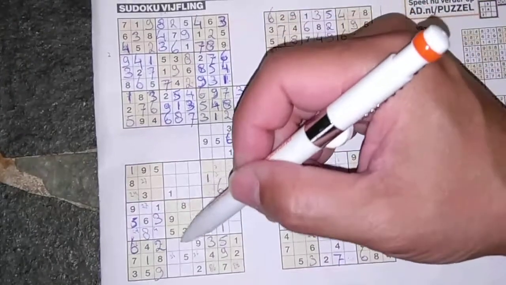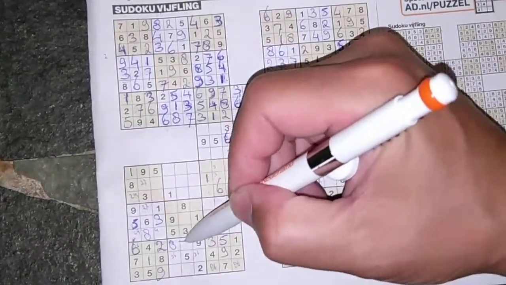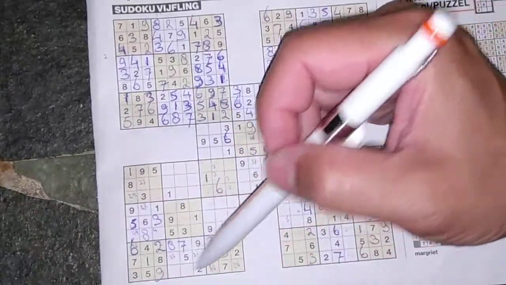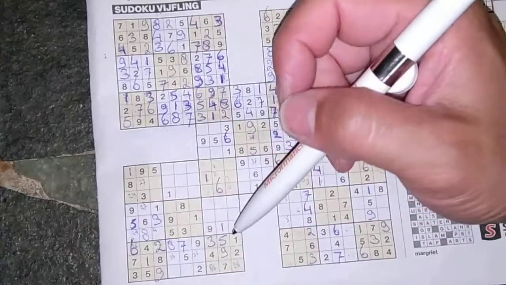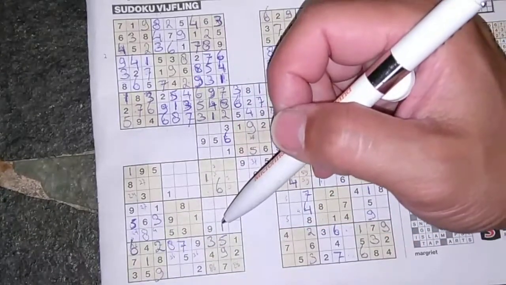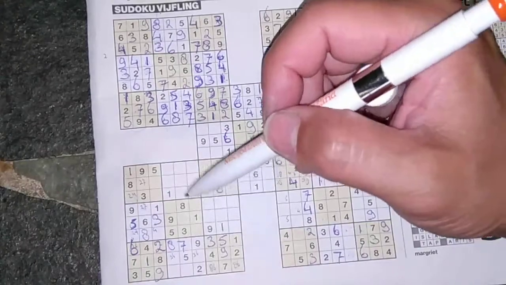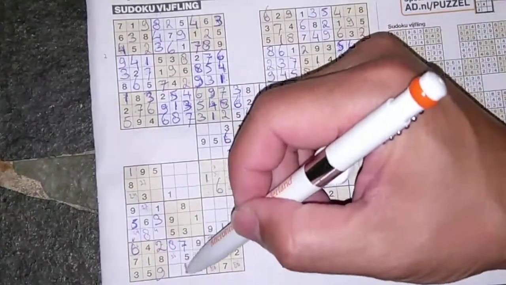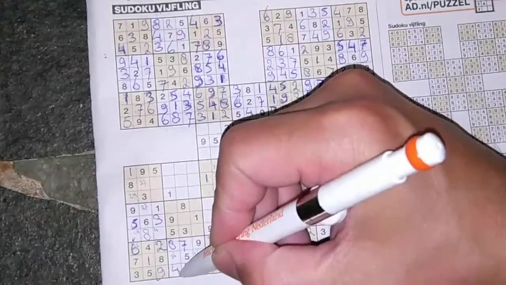We have an 8 here, no 8 there. 8 should be here, and the 7 goes there. 2 numbers left in this last row. The 1 and the 4. We have a 1 here, no 1 there. 1 should be here, and the 4 goes there.